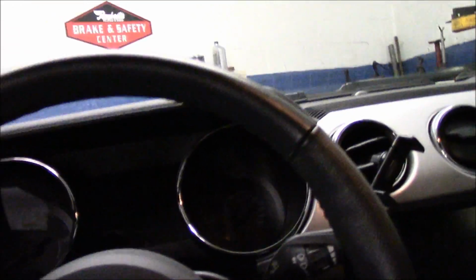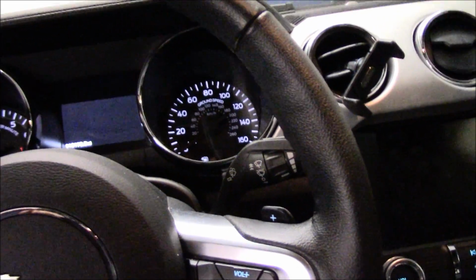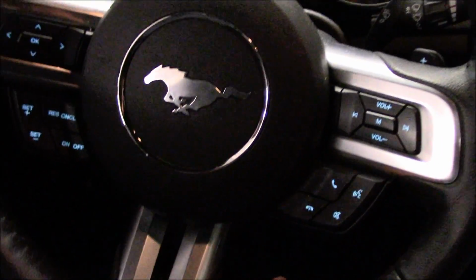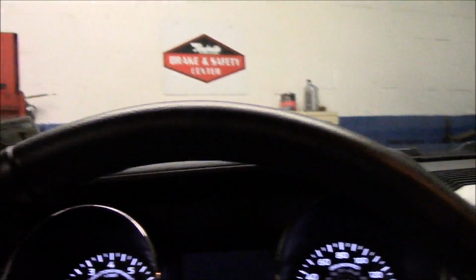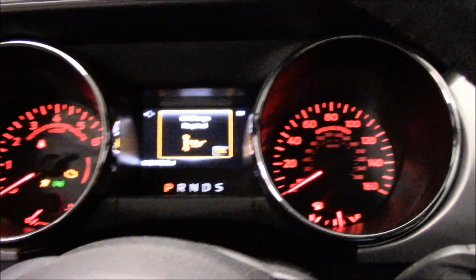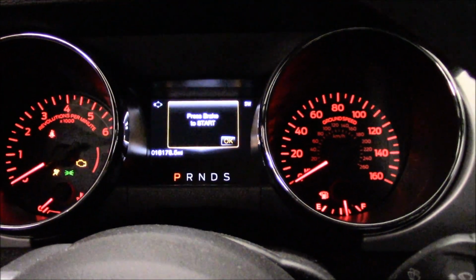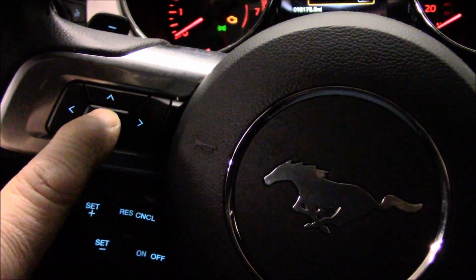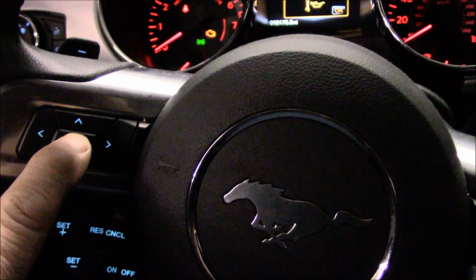Okay, first thing you're going to do is get in the car and close the door. You're not going to step on the accelerator. You don't want to start the car. You're going to turn the key or the push button to the on position. You're going to see all your lights come on and it says oil change required. Now we don't want to start the vehicle, but you're going to come over to the left side of the steering wheel here and you're going to hit OK.